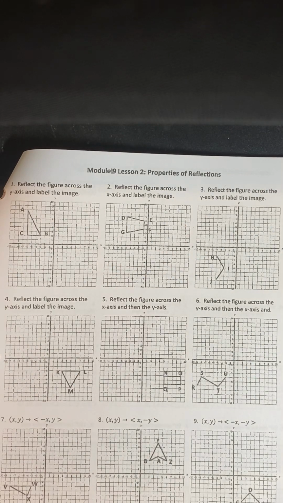All right, everybody. So this is module 19.2. These are still a transformation, but these are reflections. So you all know what a reflection is. You've looked in a mirror. Like when you raise your right hand in a mirror, it looks like the left hand and so forth. That's what you're looking at.